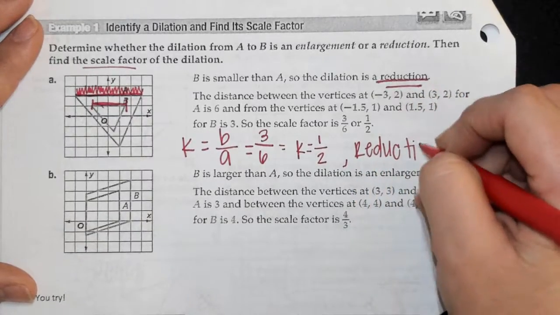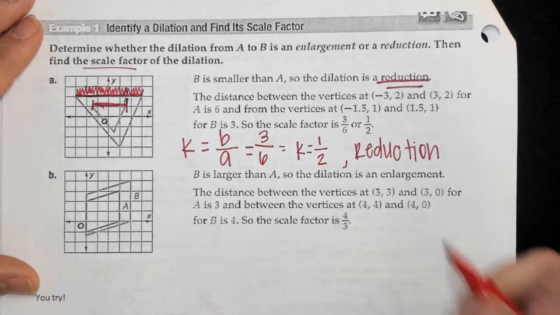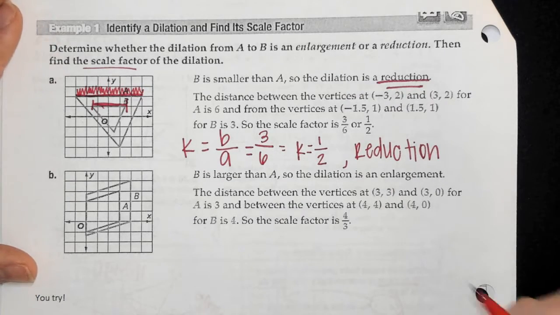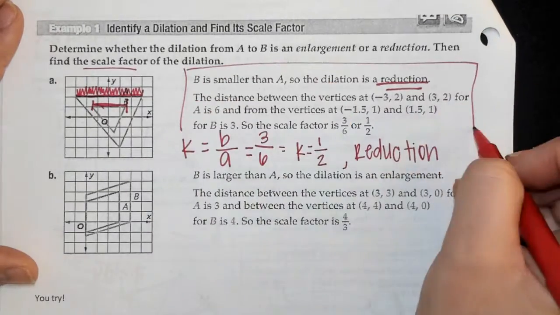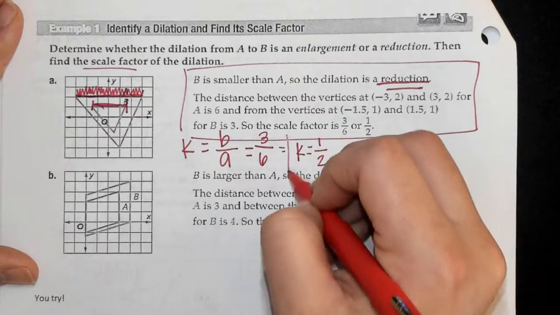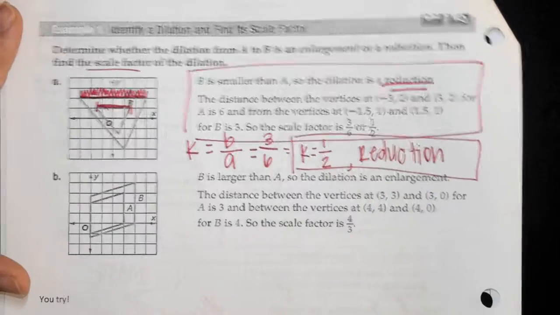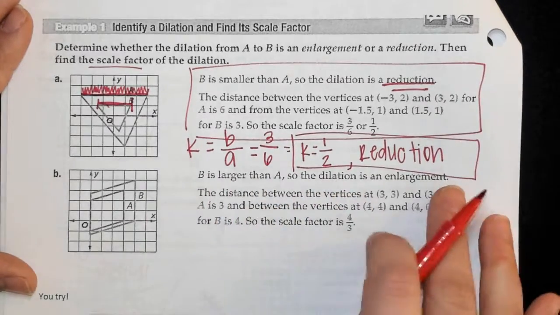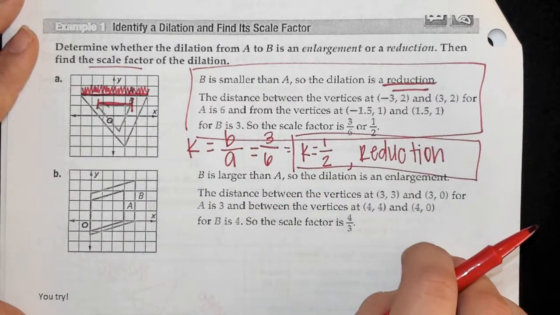Yes, ma'am. Couldn't you just figure it out from the problem? It says A is 6 and B is 3. It tells us the answer. I know, this told you the answer. That's not always going to be there. I was just explaining it in my words. You're right, that is their answer, but that's not the problem. Does that make sense?